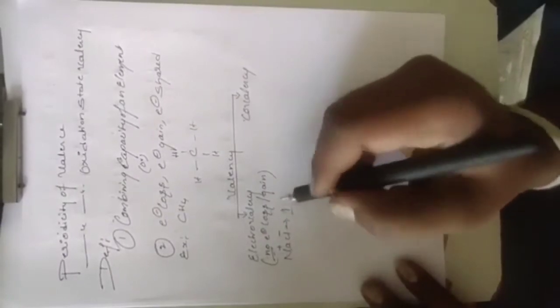Here the metal is giving electrons to the non-metal. Sodium gives the electrons to chlorine, then sodium becomes a cation, leaving the electrons, and chlorine attracts the electrons and becomes negative. Here 1 electron moves from sodium to chlorine, so we call it 1 electrovalency.